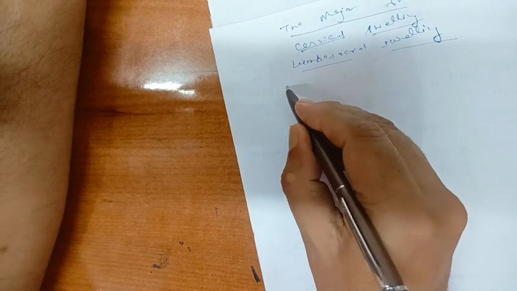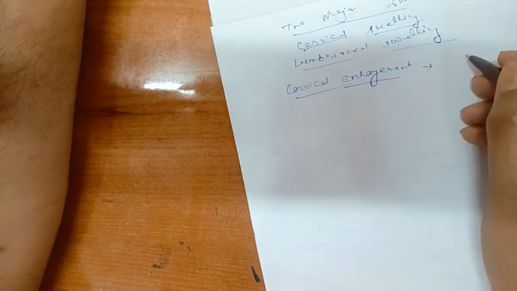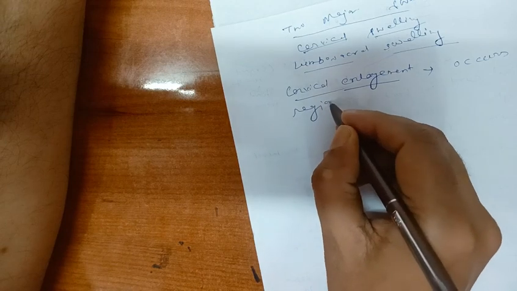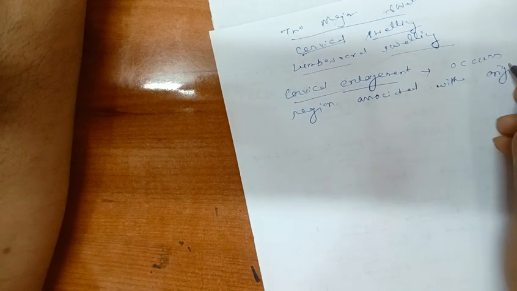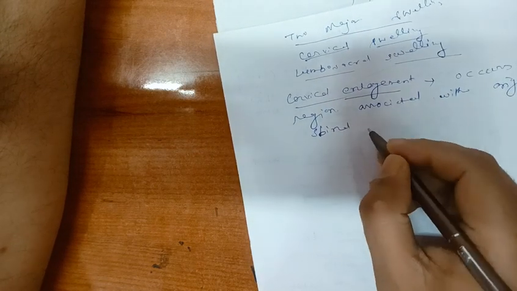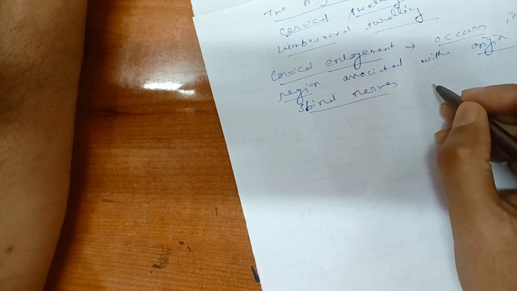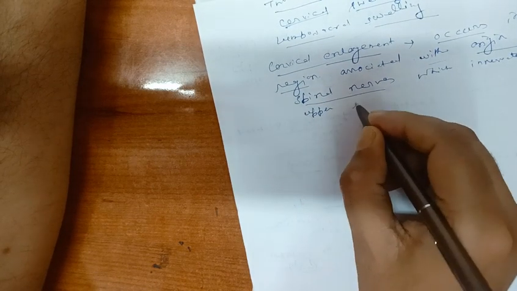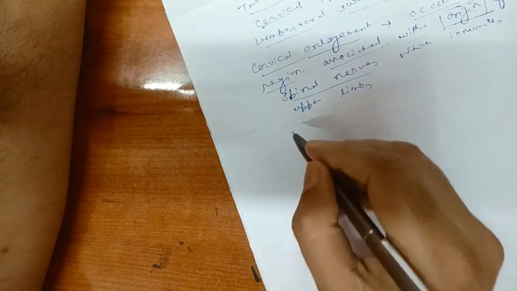Now the cervical enlargement occurs in the region associated with the origin of spinal nerves which innervate the upper limb. The cervical enlargement occurs in the region associated with the origin of the spinal nerves which innervate the upper limb.